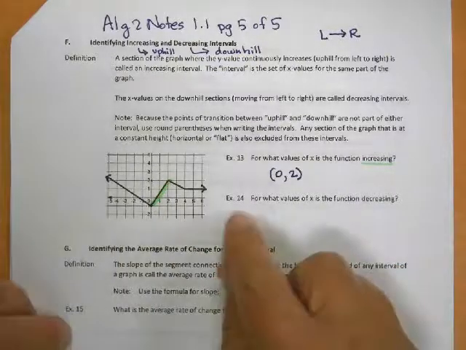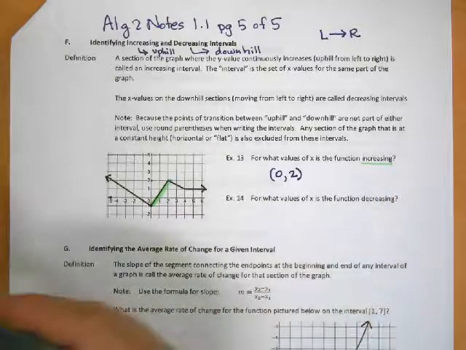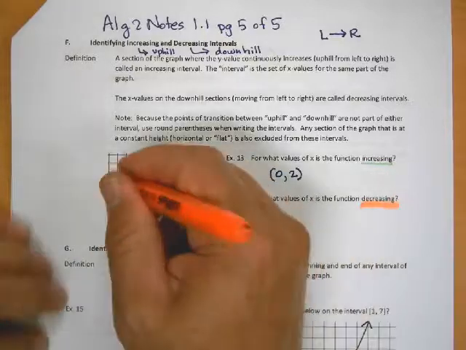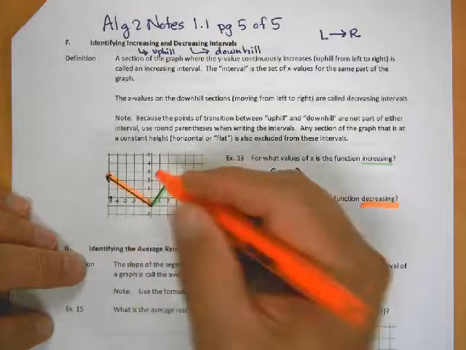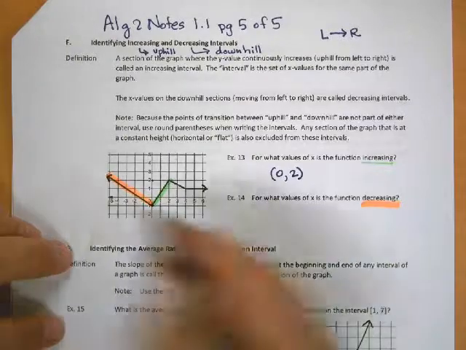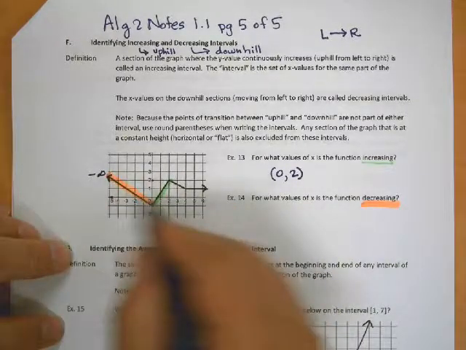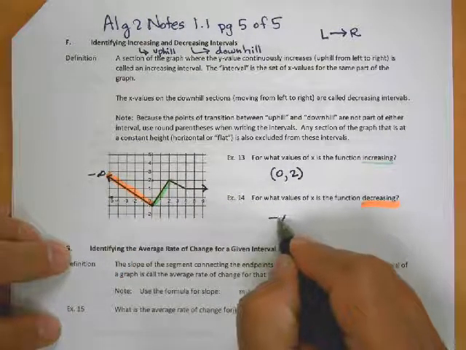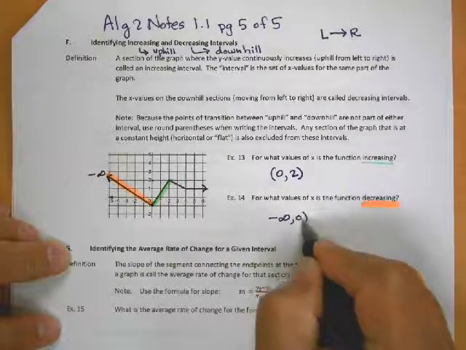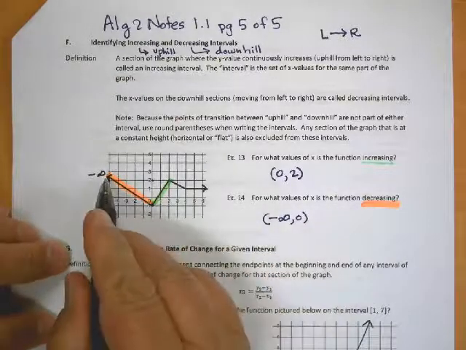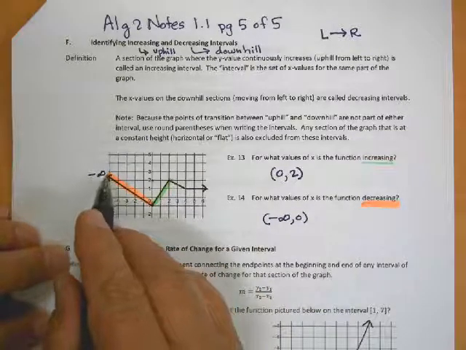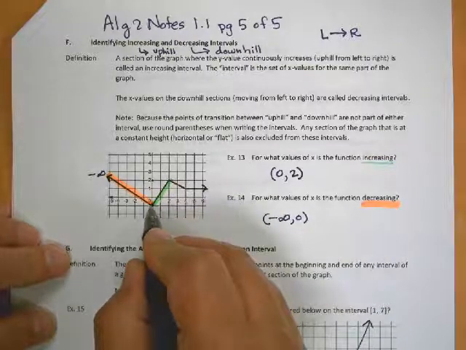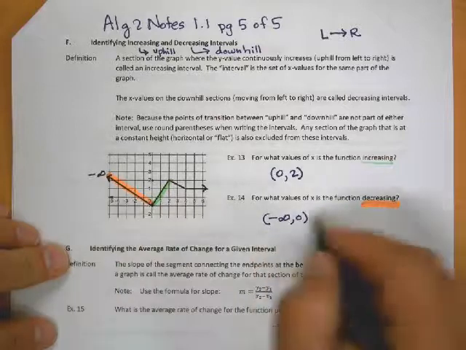Okay, for what values is the function going downhill or decreasing? I'll switch to orange to highlight that. It's going downhill from -infinity on the left all the way until you get to x equals 0. So -infinity to 0. It doesn't include either one because you can't include -infinity, and at x equals 0 you can't decide whether you're in the orange or the green, the downhill or the uphill, so you just don't include it.